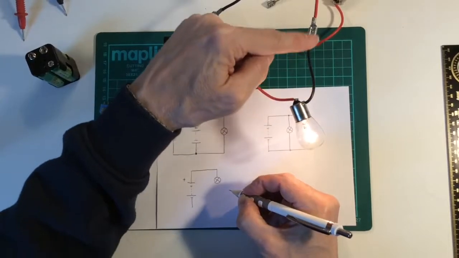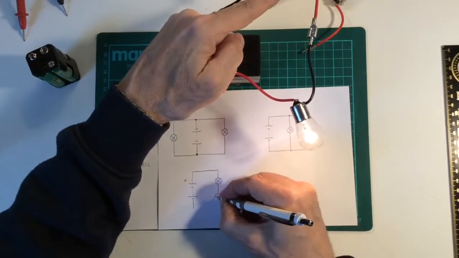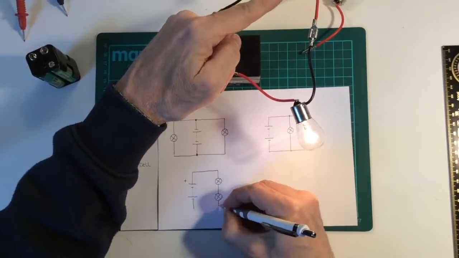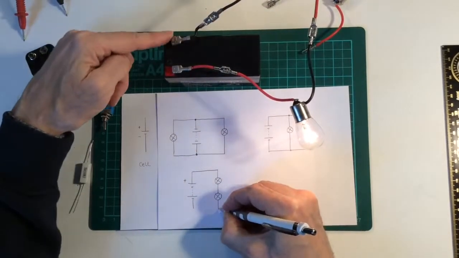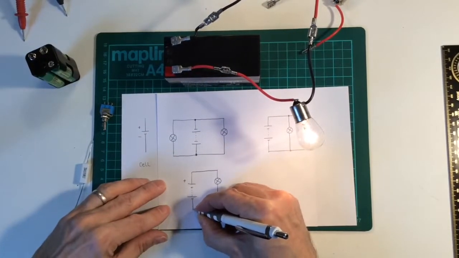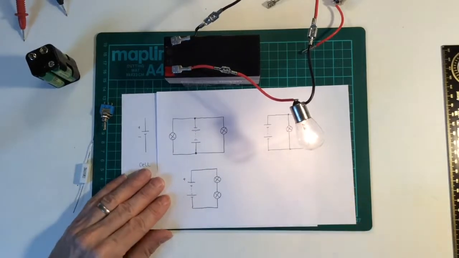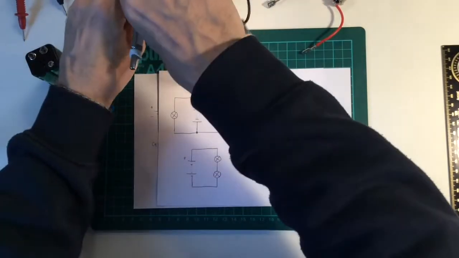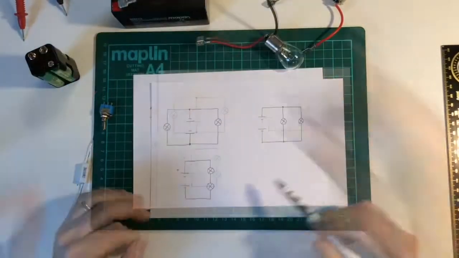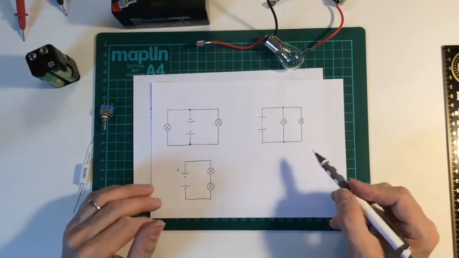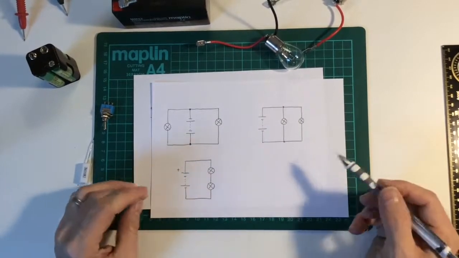Then the wire from the light bulb goes to the next light bulb. And then the wire goes to the negative of the battery again. So that's my new circuit diagram for this one. And these are two different arrangements that we can have of a circuit.